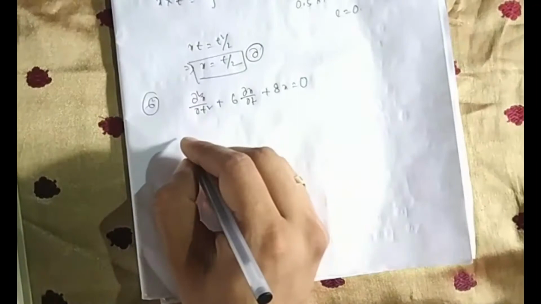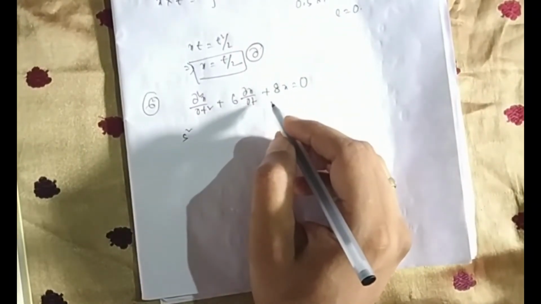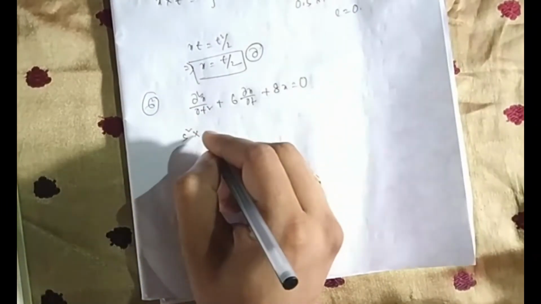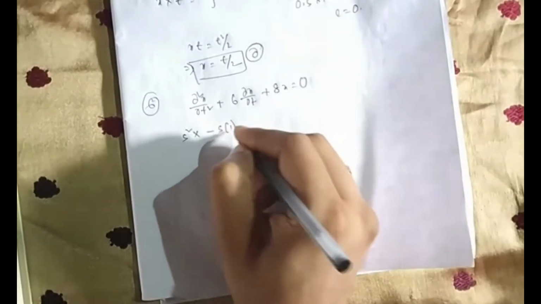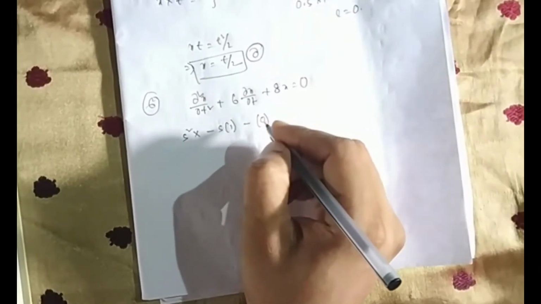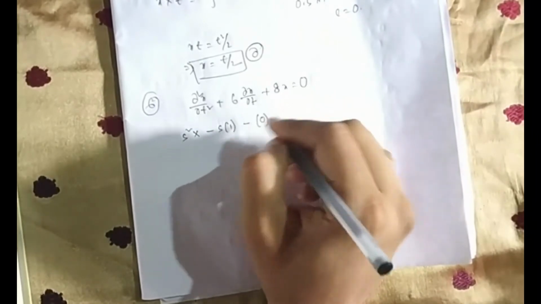If you take Laplace, it will be easy for you, because in the normal method, if you solve the differential equation, there will be constants c1, c2, you have to put the initial conditions and find them, so that will take some time. So it will be s square x minus s into, what is the first initial condition? x0 is 1, minus what is the second initial condition, differentiation of x, that is 0. So it is done.